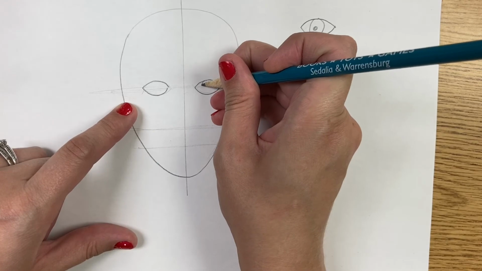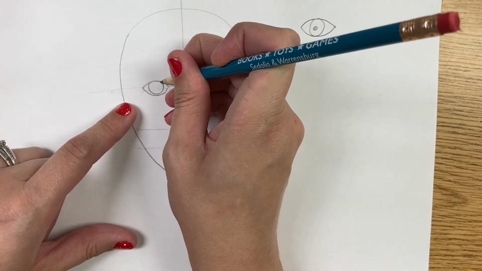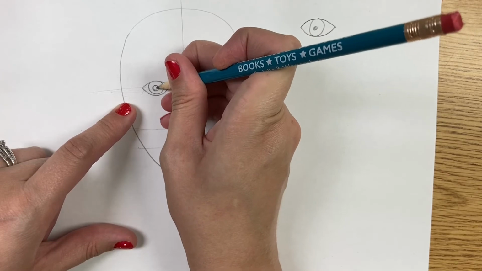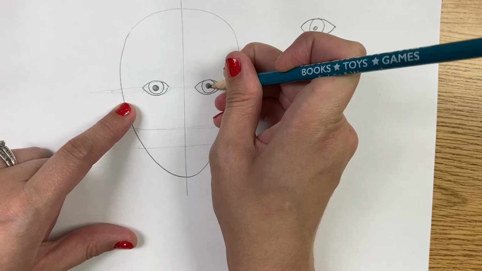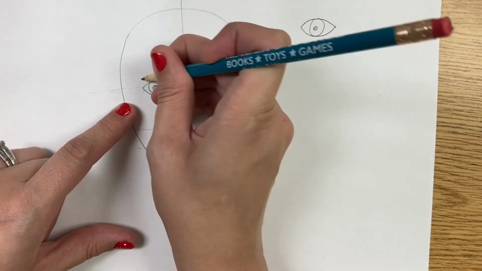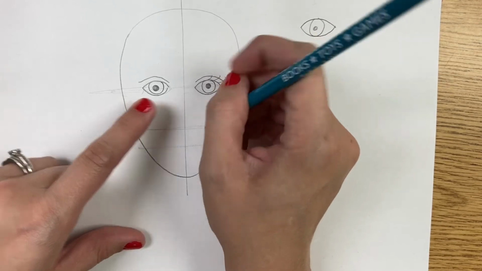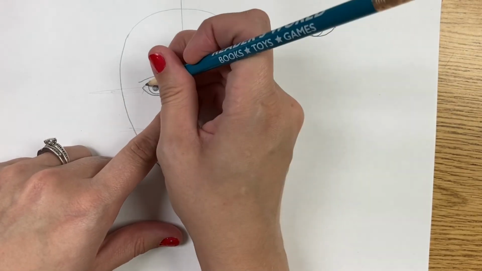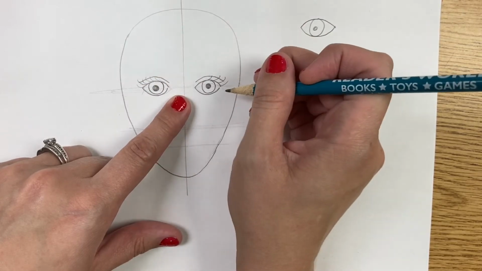And eyes have the iris, that's the color part of your eye, like mine are green, okay? And then you've got the pupil in the middle, that's the black part. And then around that, we've got our eyelids, and we've got eyelashes that curve out from the nose. If the nose is here, they curve out from the nose, okay? So I'm going to add some of those details for my eyes.